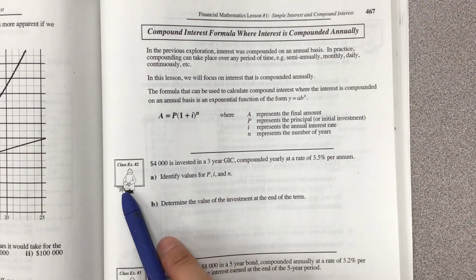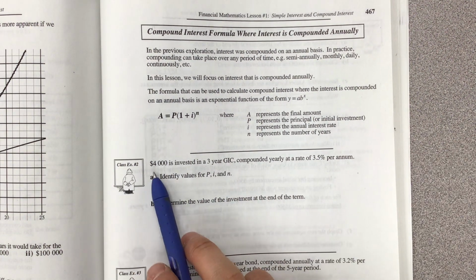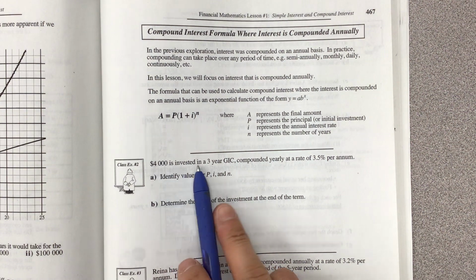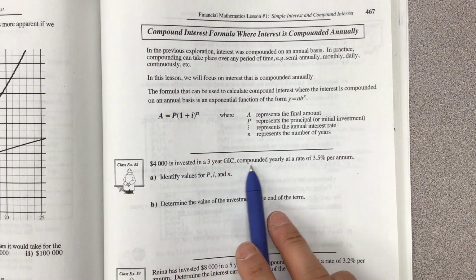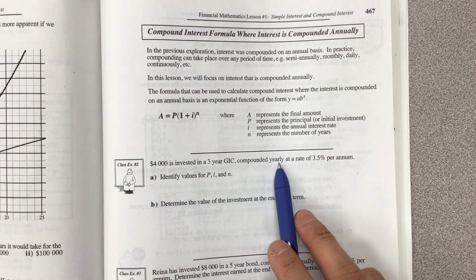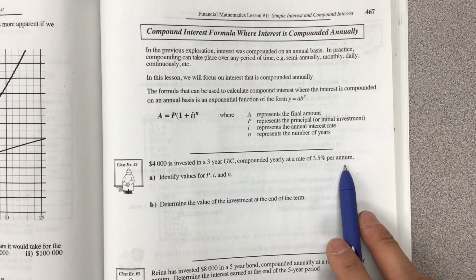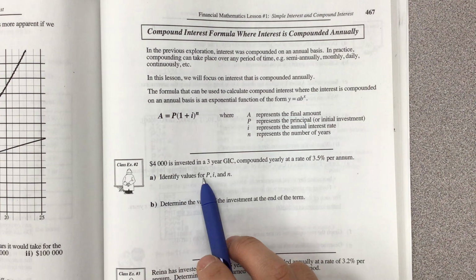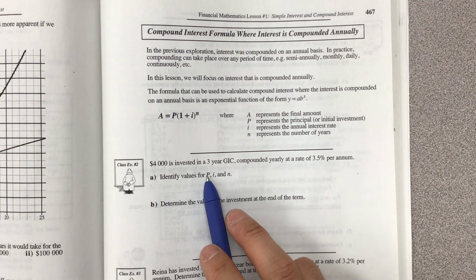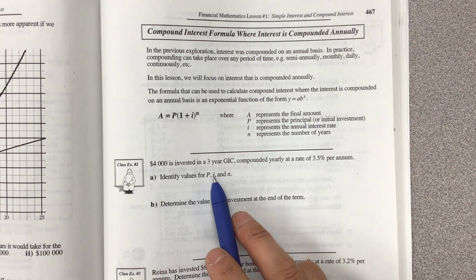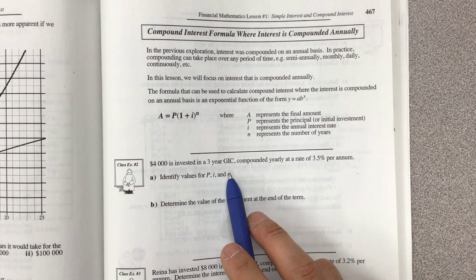So in class example number 2, we have $4,000 invested in a 3-year GIC, compounded yearly at a rate of 3.5% per annum. We want to identify the values for P, the principal amount or initial investment; I, the annual interest rate; and N, the number of years.